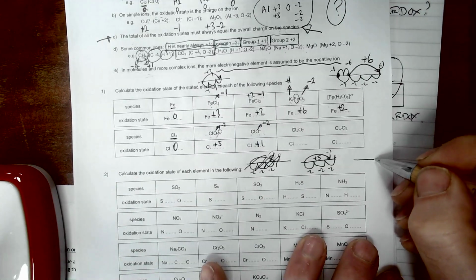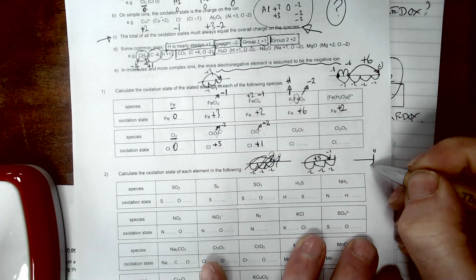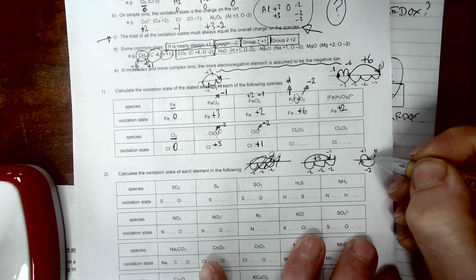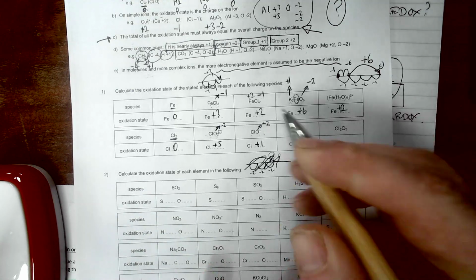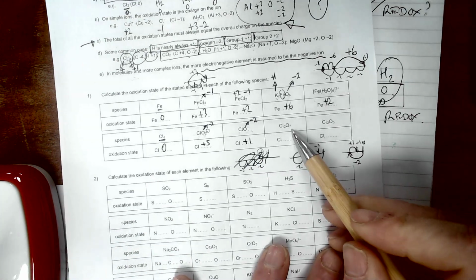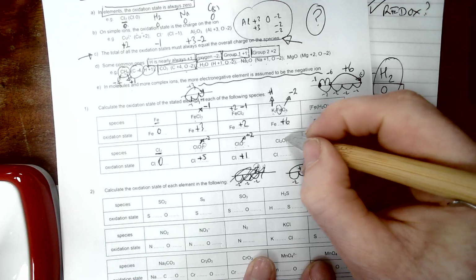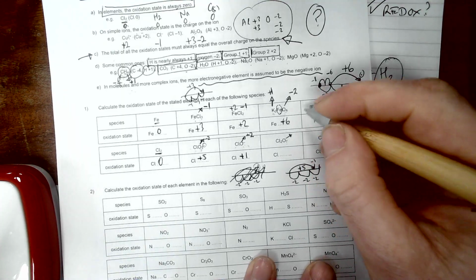So my chlorine in this case must be +1. If you're unsure, there's a number line. My oxygen takes me down by -2. My chlorine must be +1 because overall the charge is -1. Now we've got Cl2O7. All right, I'm going to ditch the number line now.